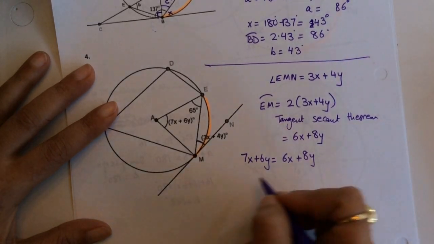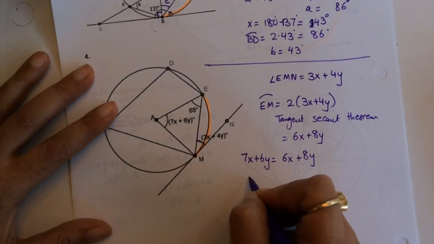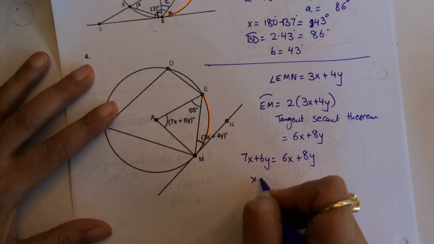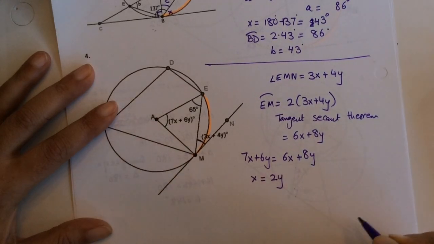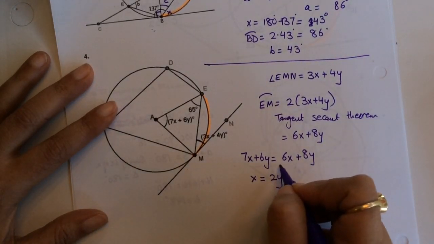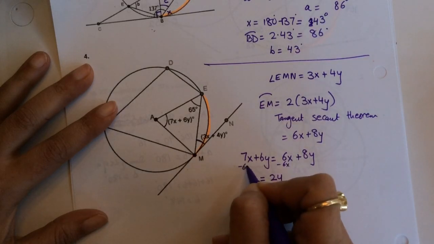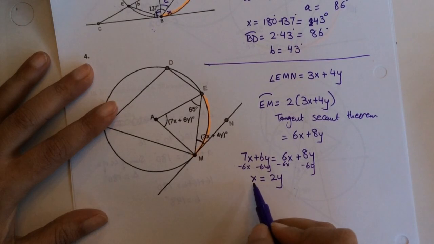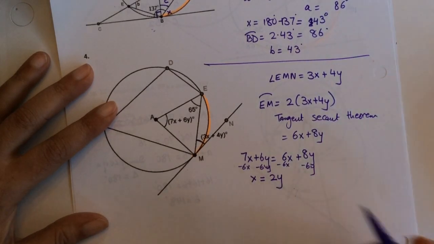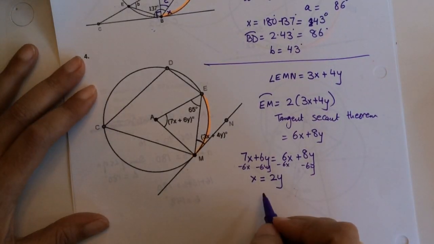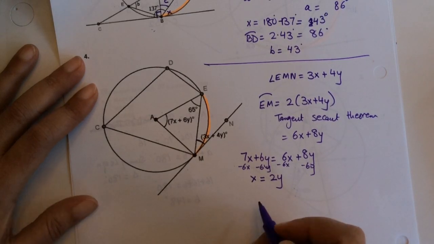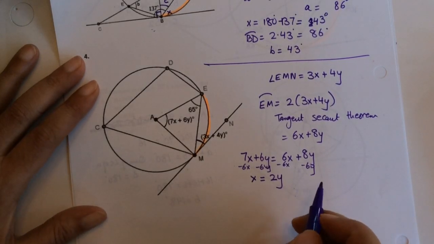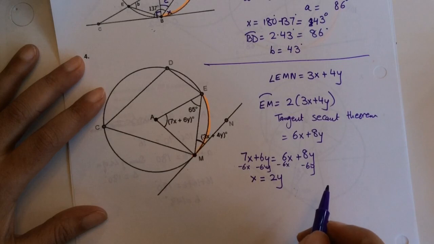If I simplify that, I will get x equals 2y. So all I've done is I've subtracted 6x on both sides and also subtracted 6y from both sides to get x equals 2y. Okay, now I can see that I'm getting a system of equations. So let's try and figure out the other equation that I can use.